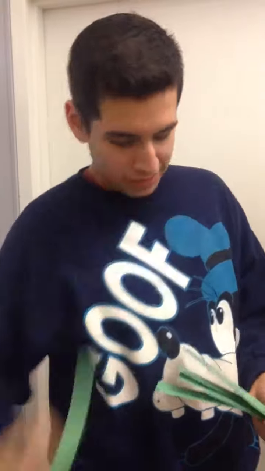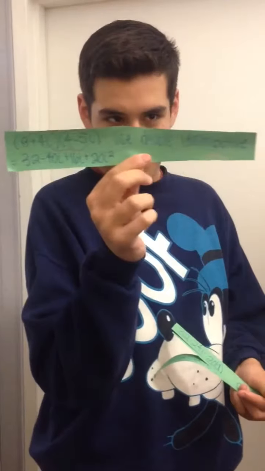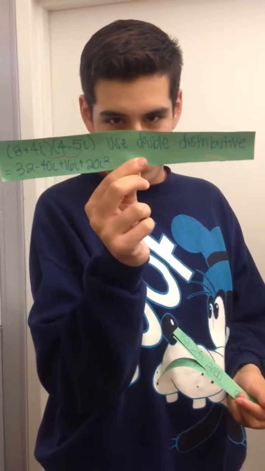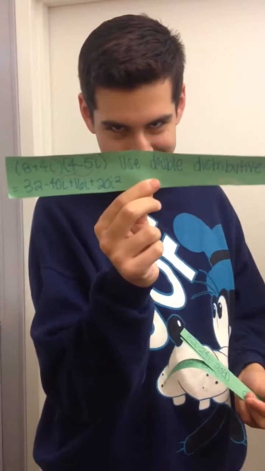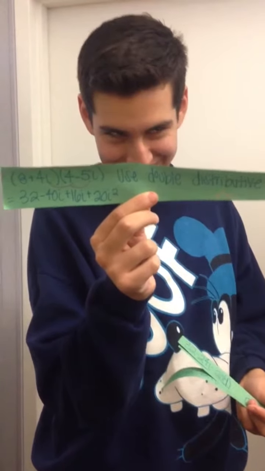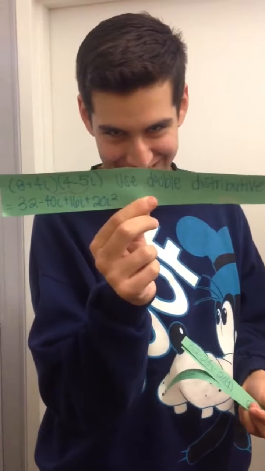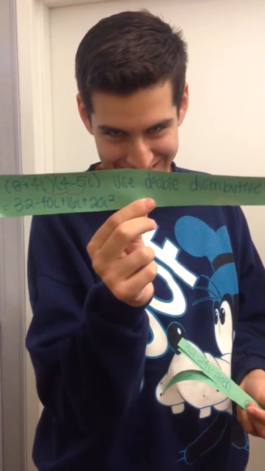Imaginary numbers. i equals the square root of negative 1. In parentheses, 8 plus 4i, close parentheses, and then parentheses 4 minus 5i. Use double distribution and it equals 32 minus 40i plus 16i plus 20i squared.